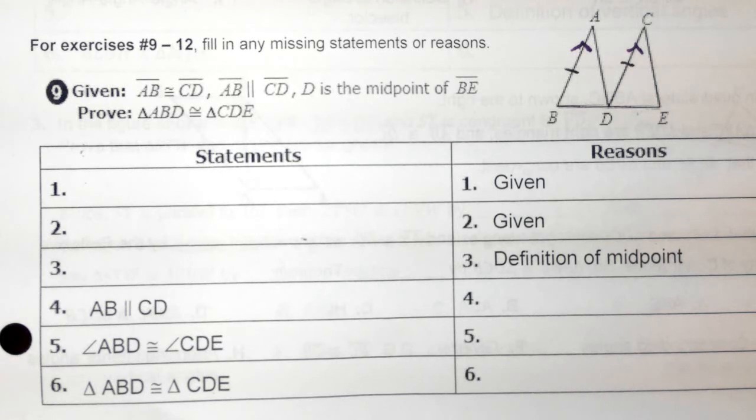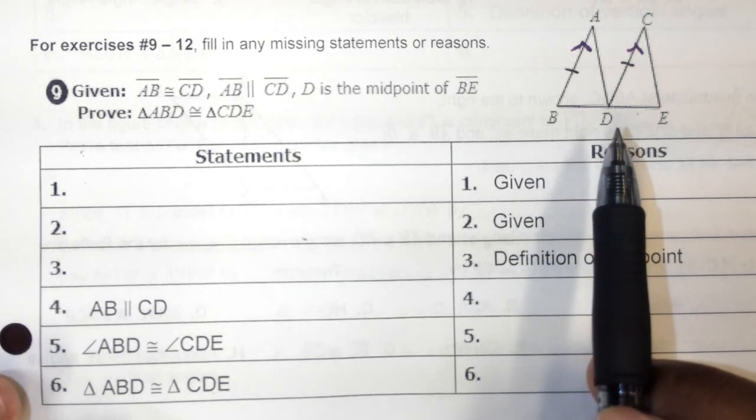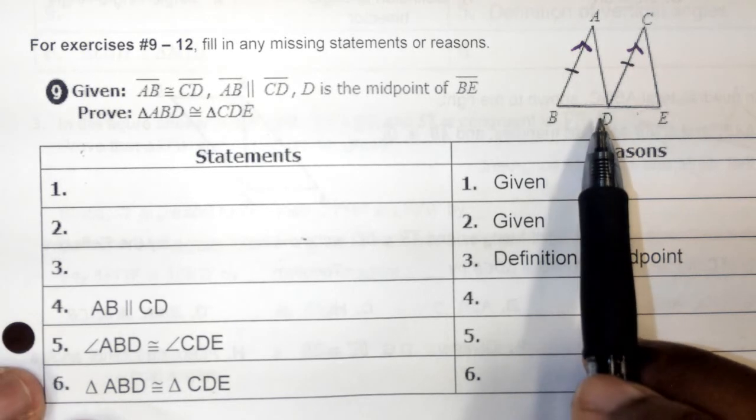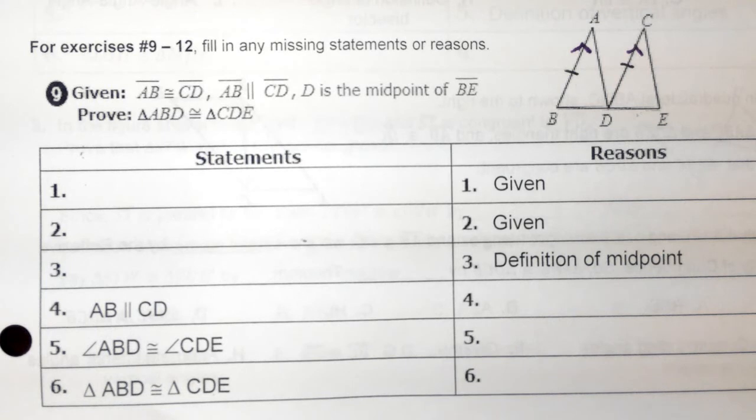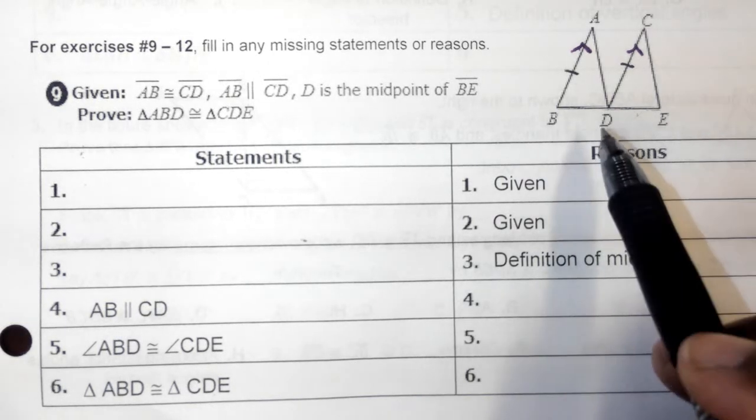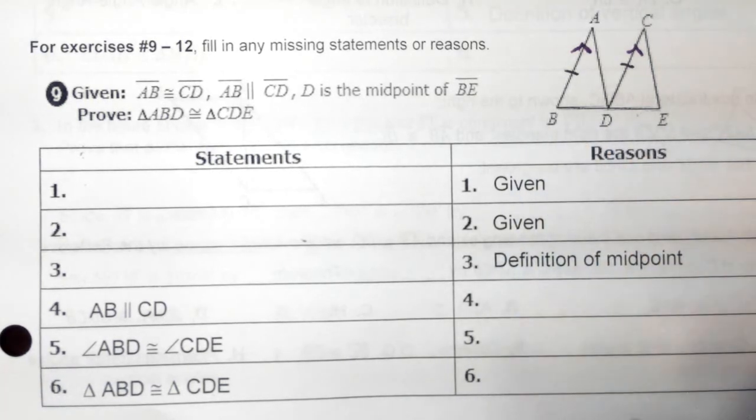I'll say it again. If D is the midpoint, look up here with me. If D is the midpoint of segment BE, what should we know? Oh, you want to answer it? Okay, Ariana. Yes. If D is the midpoint of BE, what should we know?